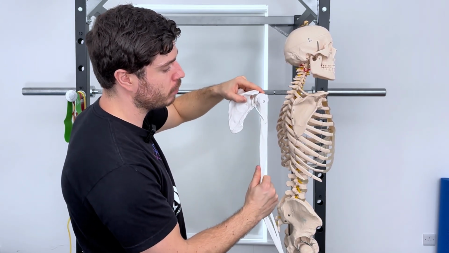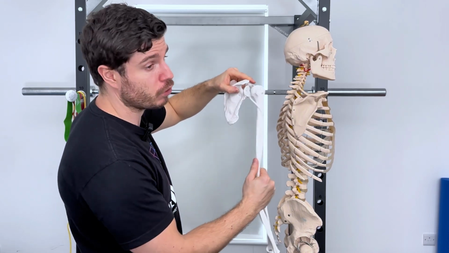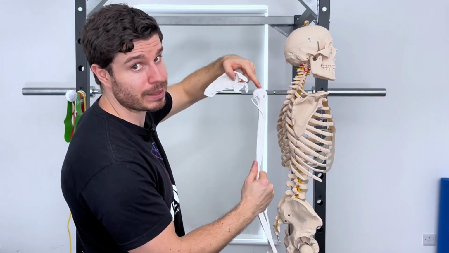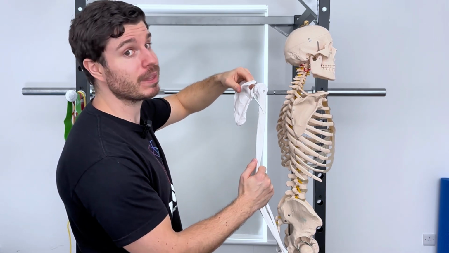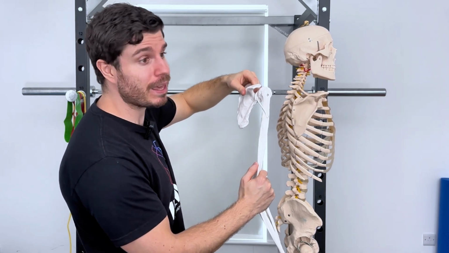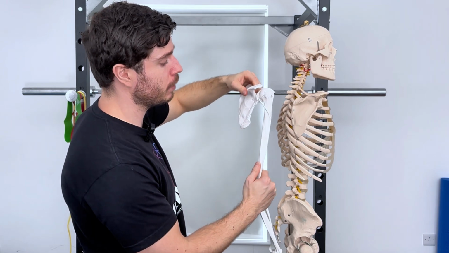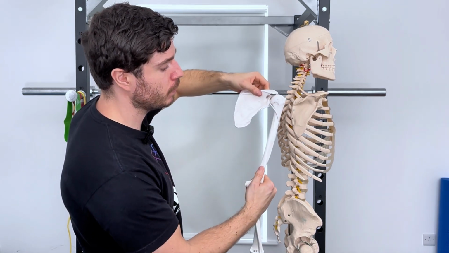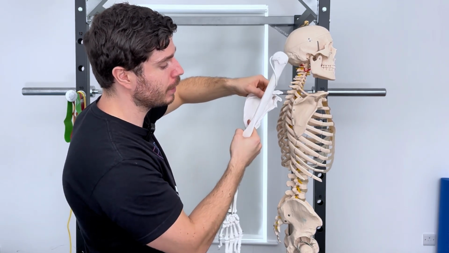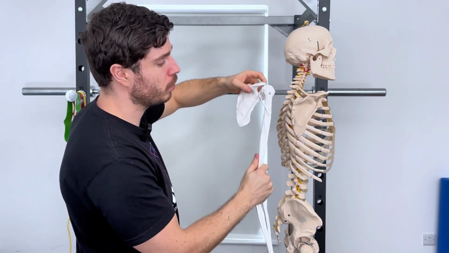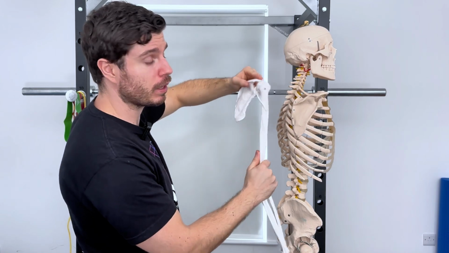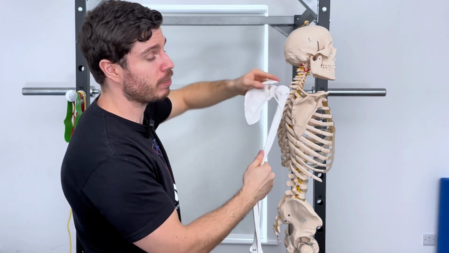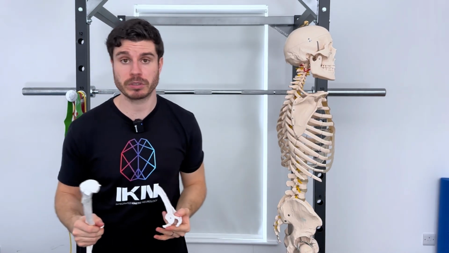If I try to internally rotate my humerus, that's going to create a lengthening of the distal attachment of the infraspinatus and teres minor. But if I don't have the ability to get length into that muscular tissue, what's going to happen is the scapula is going to internally rotate. So it's actually going to drag the proximal attachment of that muscular tissue towards the humerus. So there's not going to be as much lengthening or length change at those muscular tissues.